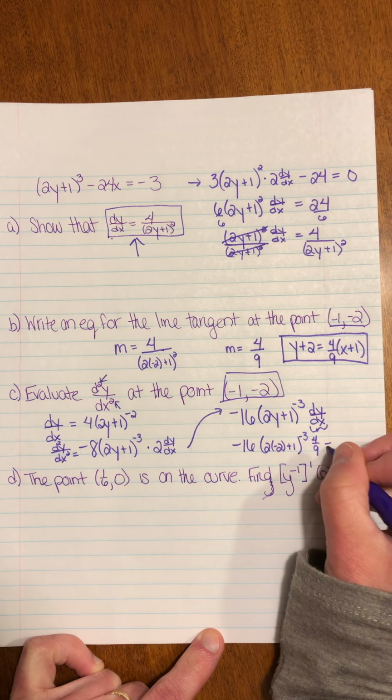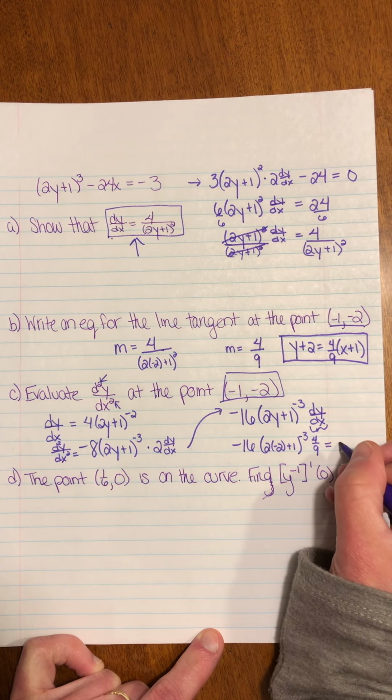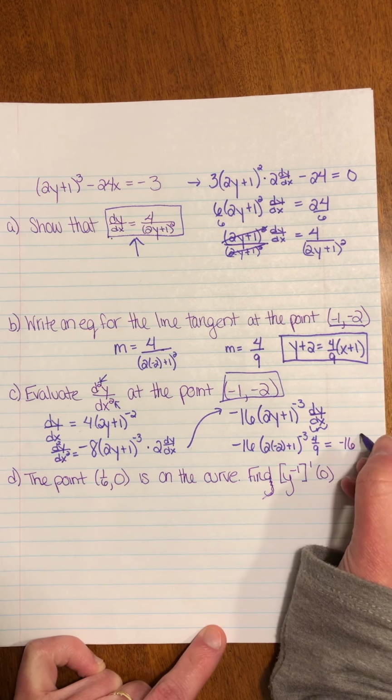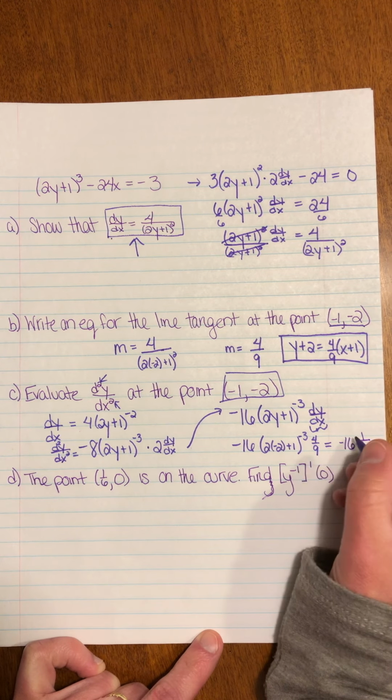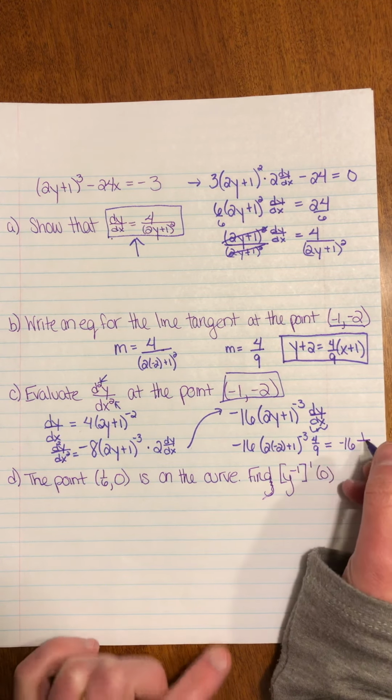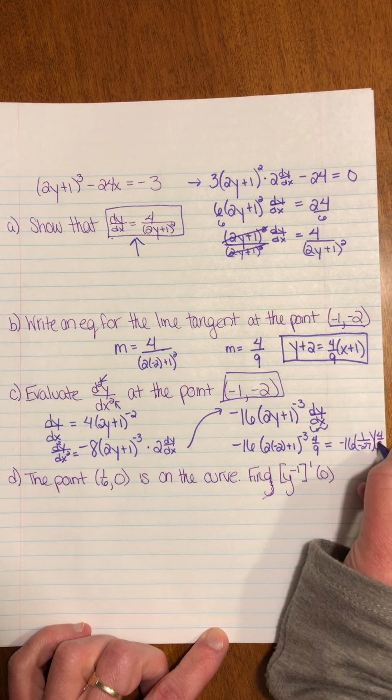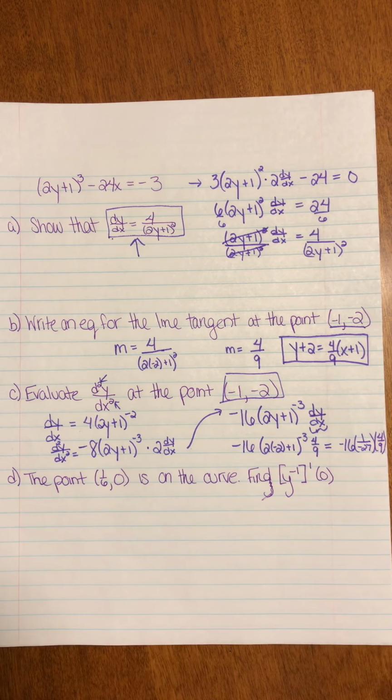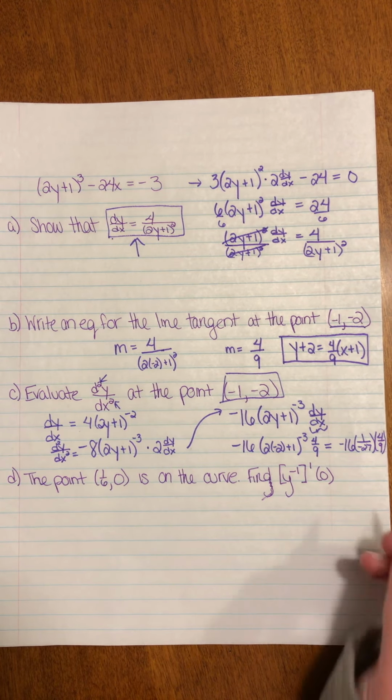So that is going to be -16 times 1 over (-3) to the third, so that's -27, times 4/9. Could I simplify that? Yeah. Do I want to? Nope. Leaving it like that.